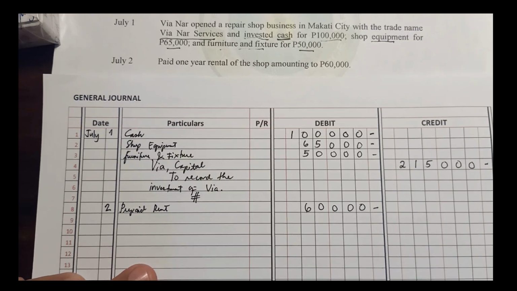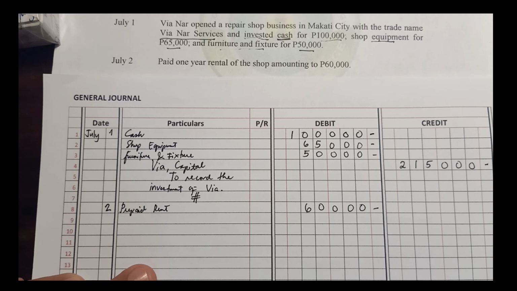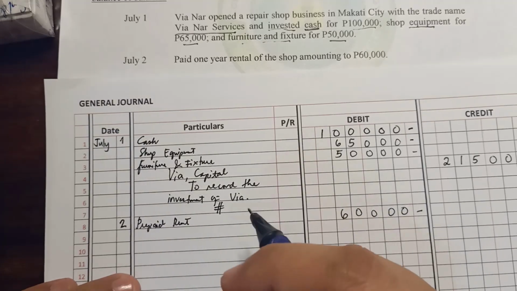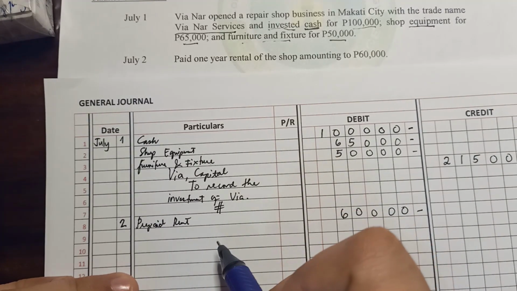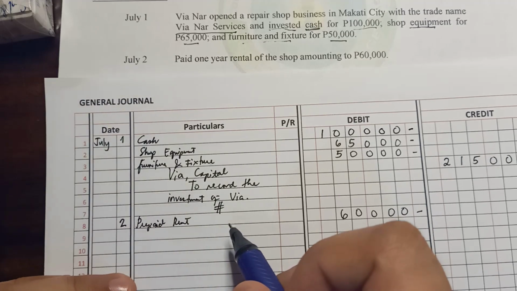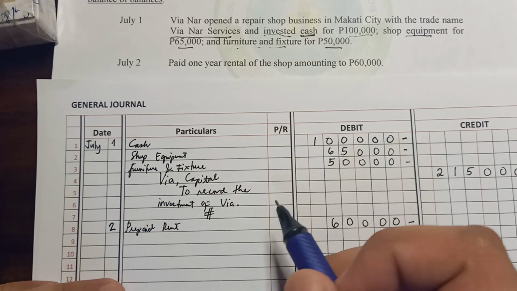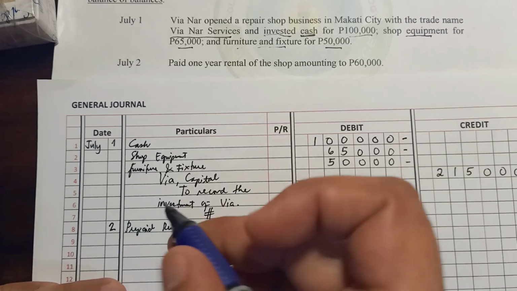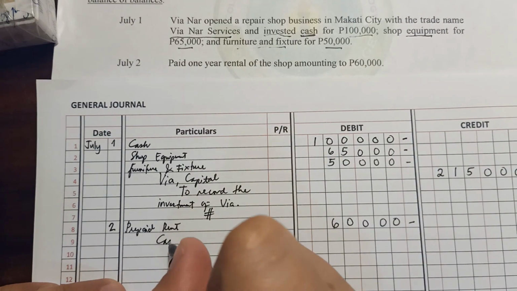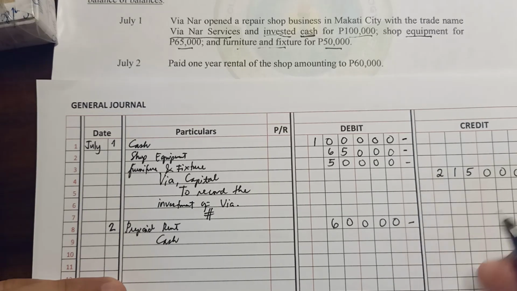Since nagbayad tayo, ayan, so, syempre, sa pagbabayad, gumamit po tayo ng cash dito. Okay? On the credit part, so, since nagbayad tayo ng ating rental for the whole year, amounting to 60,000 pesos, so, syempre, ilalagay natin cash. Okay? So, since there has been a cash outflow for the payment of the rental fee.